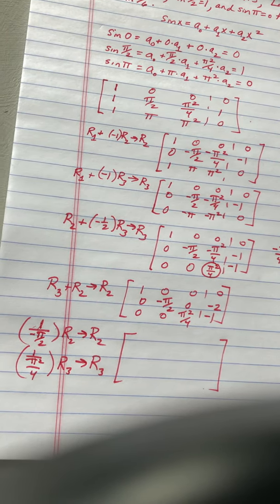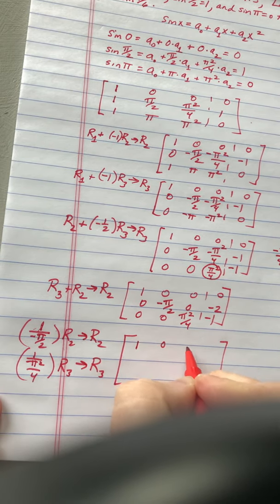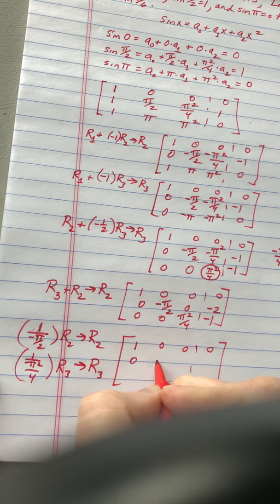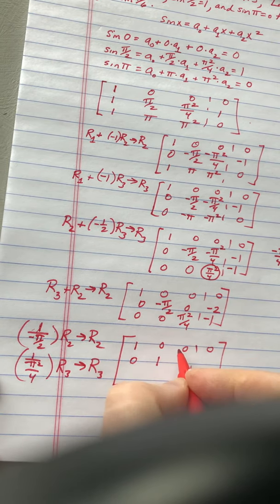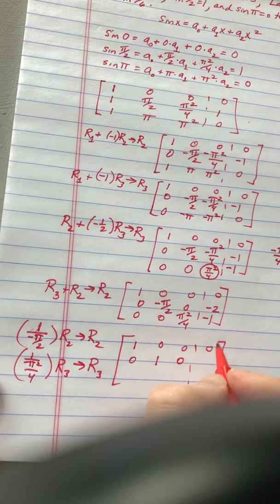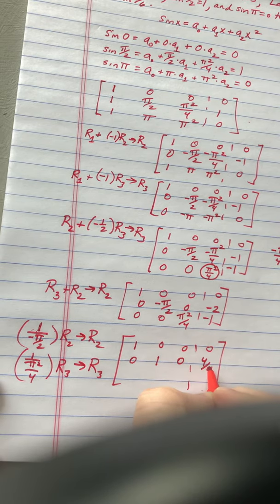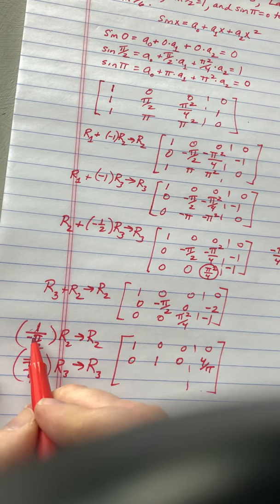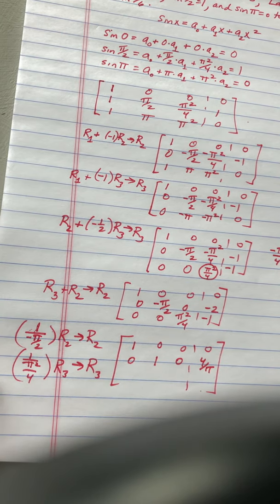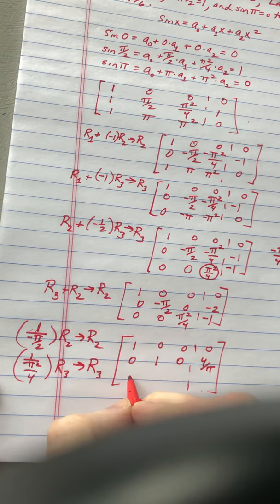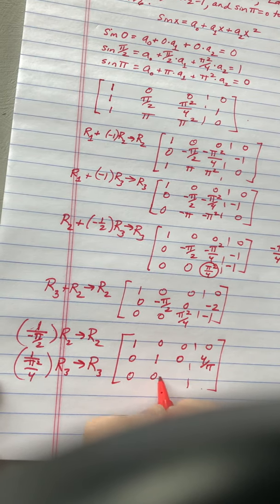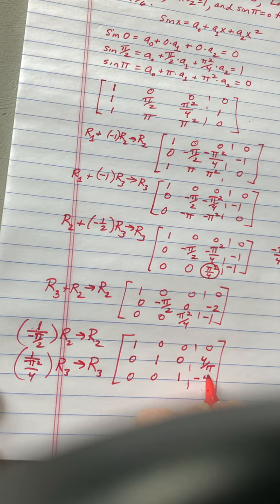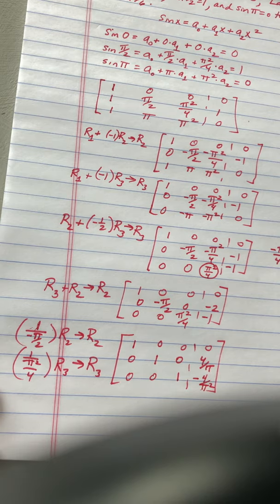Notice how I'm showing all the steps even though some of them are super easy. Okay, so what I get back here is 1, 0, and if you think about it for a second, you're going to get 4 over pi if I divide negative 2 by a negative pi over 2. I'm sure you can see that. In a similar argument, down here I get a 1, and then I'm going to get a negative 4 over pi squared.